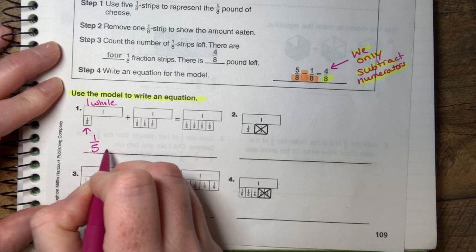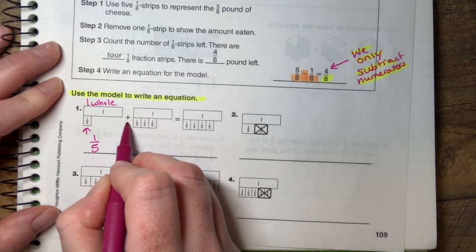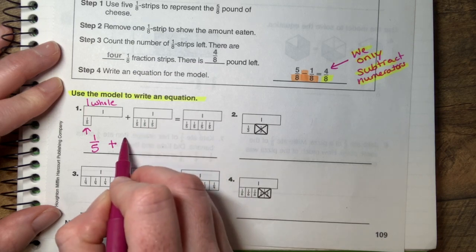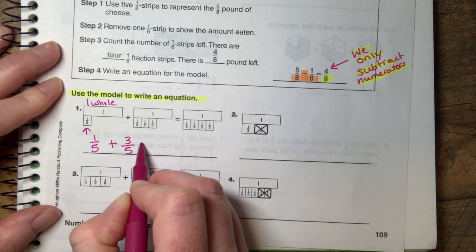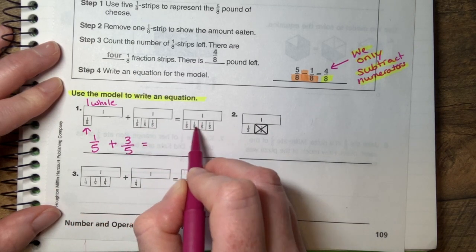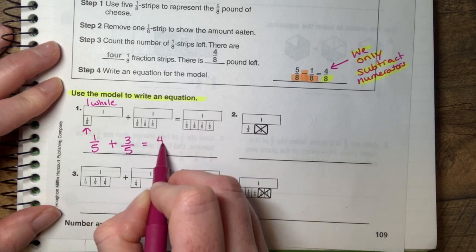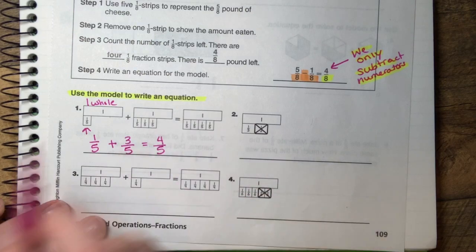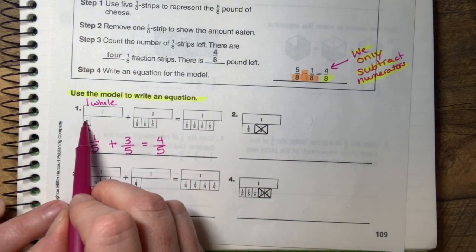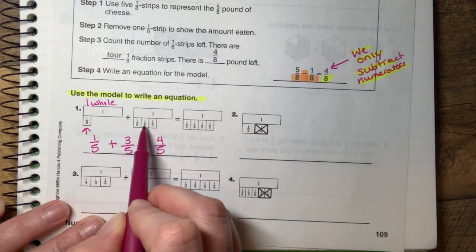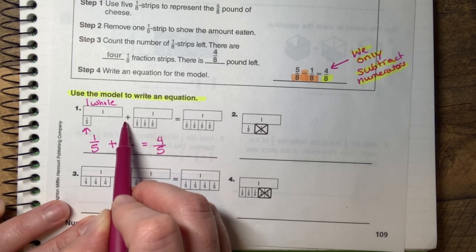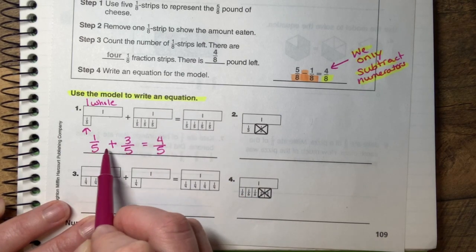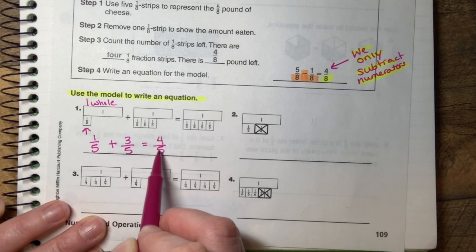It is 1/5. 1/5, bring down your sign, plus 1, 2, 3/5 equals 1, 2, 3, 4/5. That is your job. All you're doing is looking at each part, and then in this case, we're putting the parts together to get what it equals. So 1/5 plus 3/5 equals 4/5.